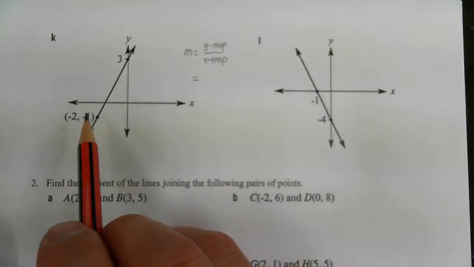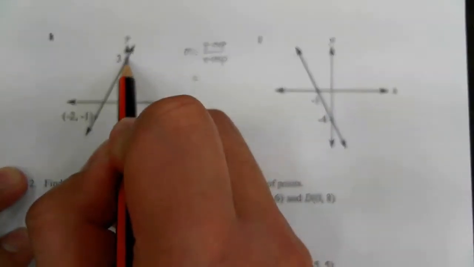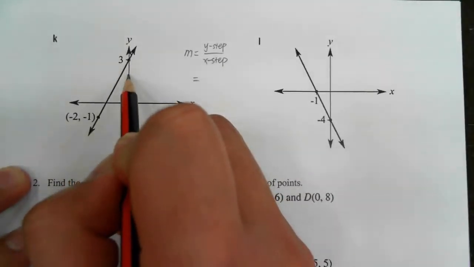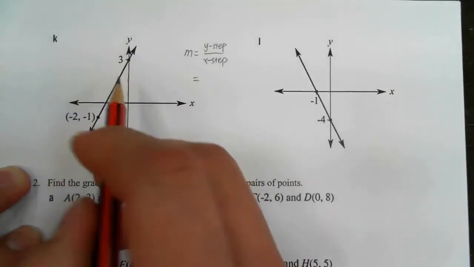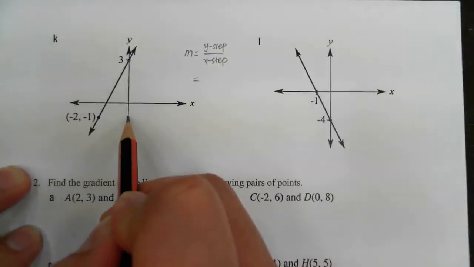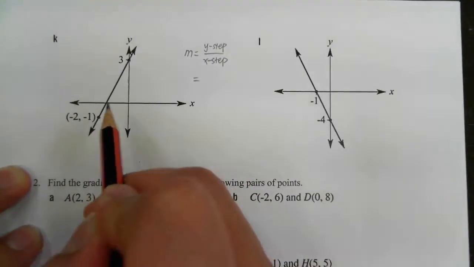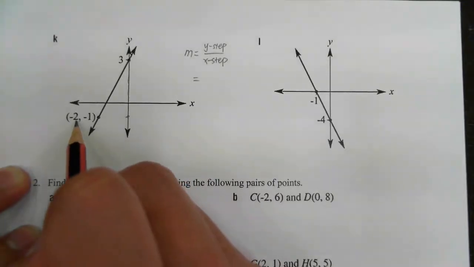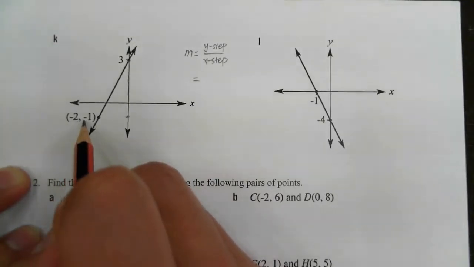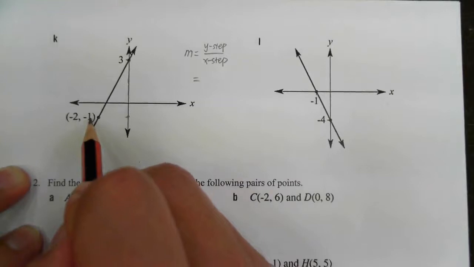Alright, so for this question, the y step is from 3. I start from here, and then go down and then go left to this point. So I need to go down until here. Firstly, we have to find out what the coordinate of this point is. Because this point is (-2, -1), we know the y coordinate is -1.